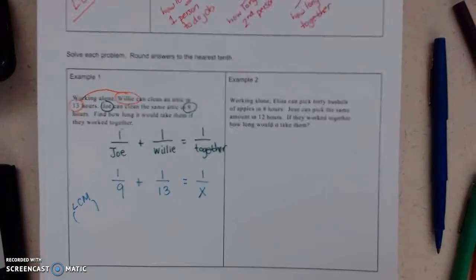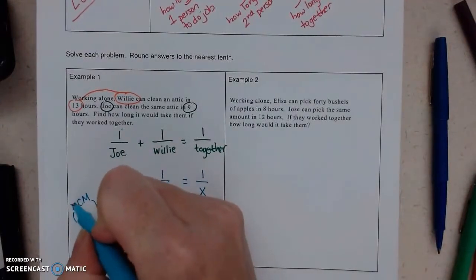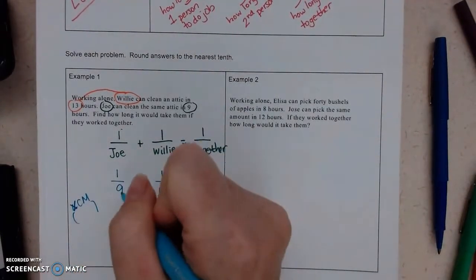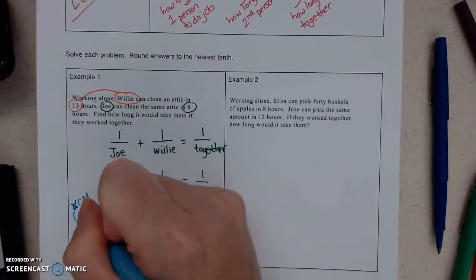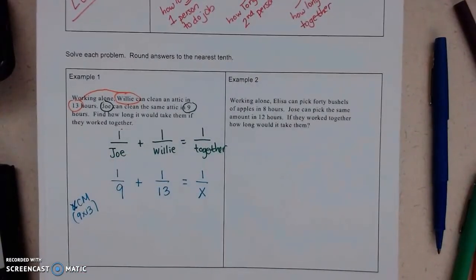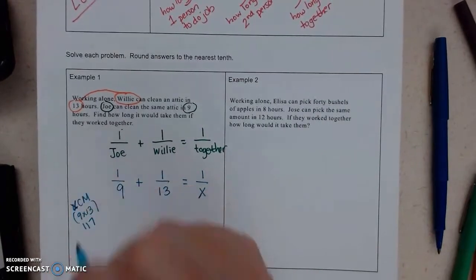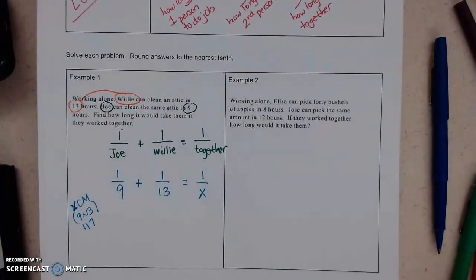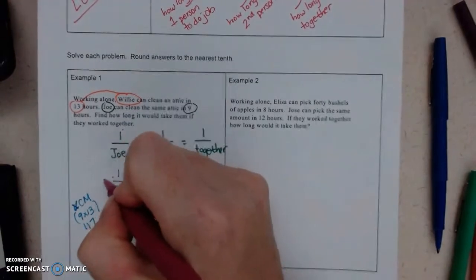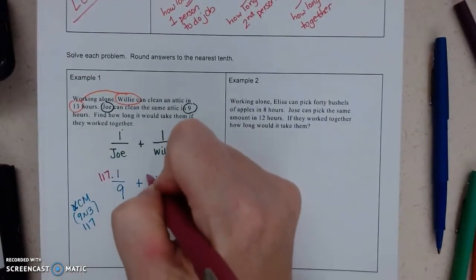And the quickest way to do it, or even just, I can ignore if it's least common multiple, is to take both numbers and multiply them together. So 9 times 13 is going to be 117. So that is what I'm going to multiply by all terms.